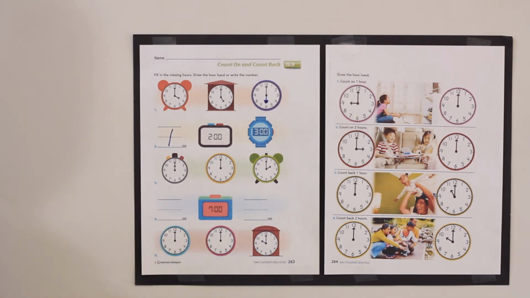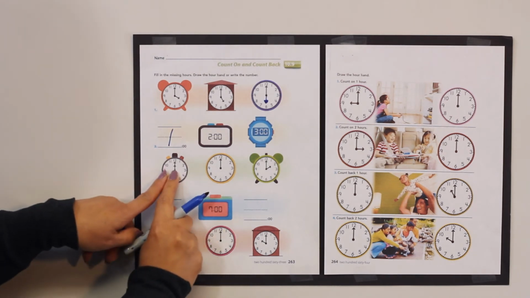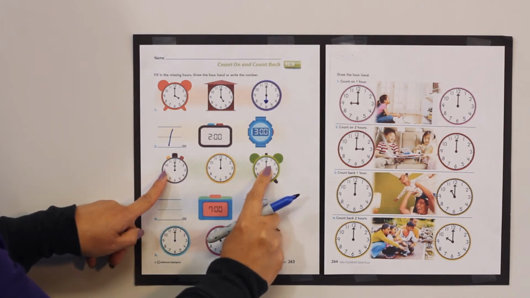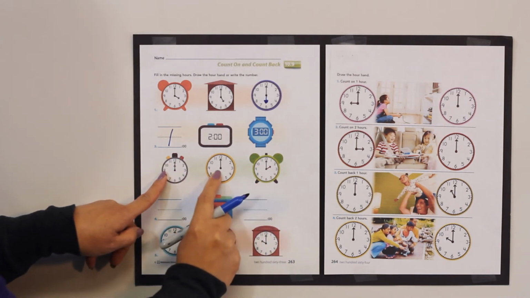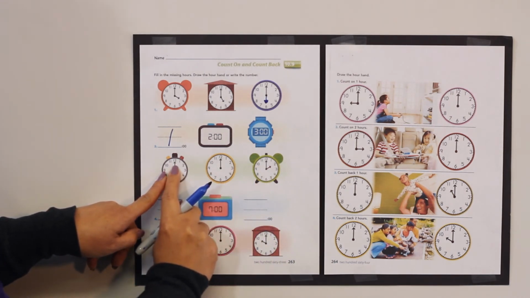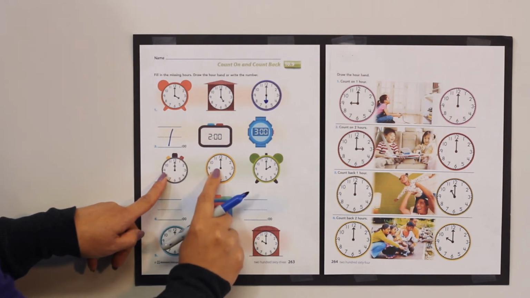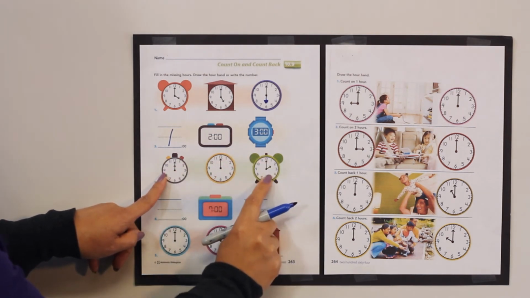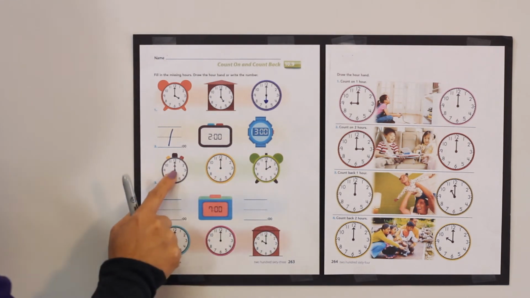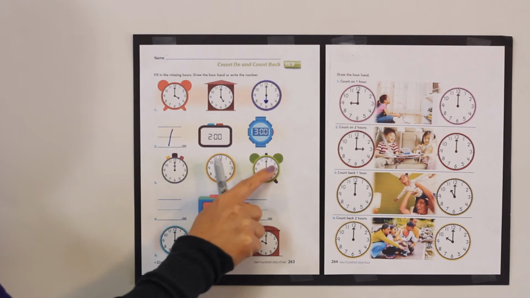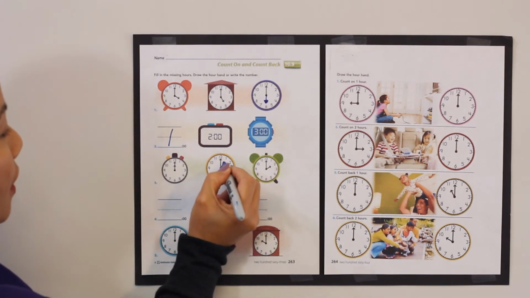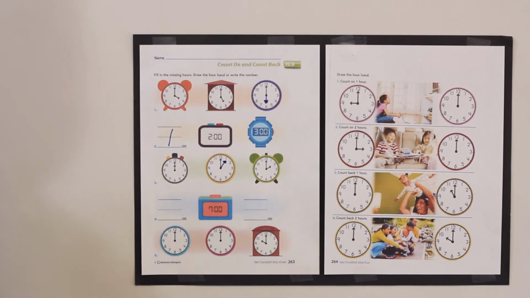Number 3, look at the clocks. The first and the last have their minute and the hour hand, but look at the middle clock. It's missing an hour hand. Now this one says 12, and this is 2. So if this is 12, what do you think is the next hour? 12. What do you think is the next one? And 2. You're right. It says 1 o'clock. 12, 1, 2. So we're going to draw an hour hand pointing at 1.